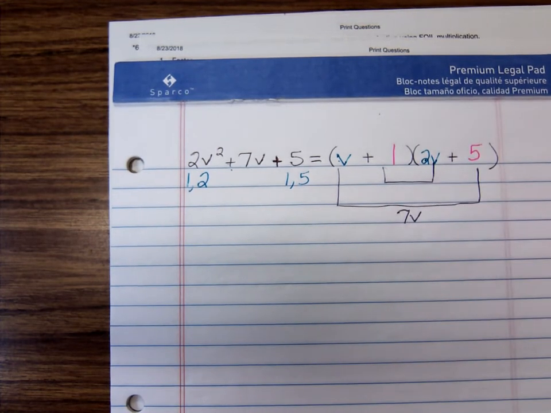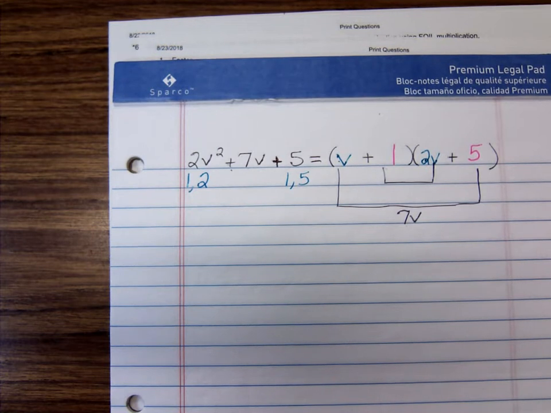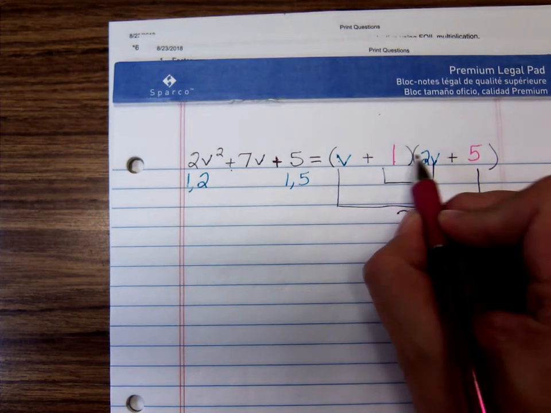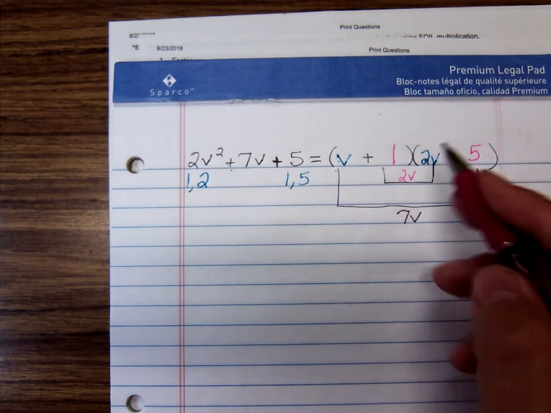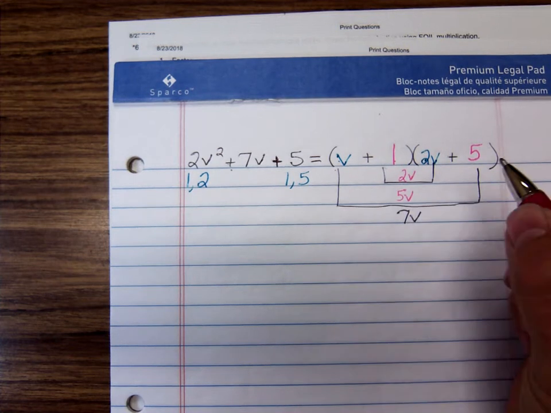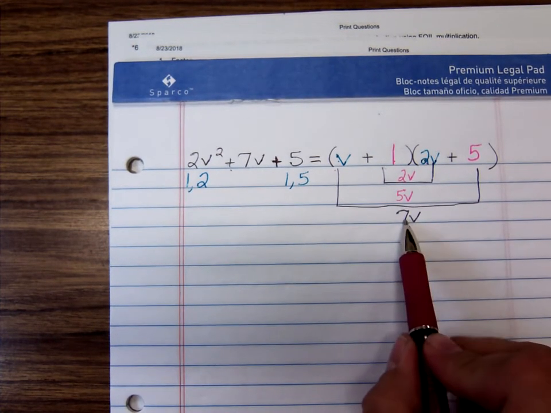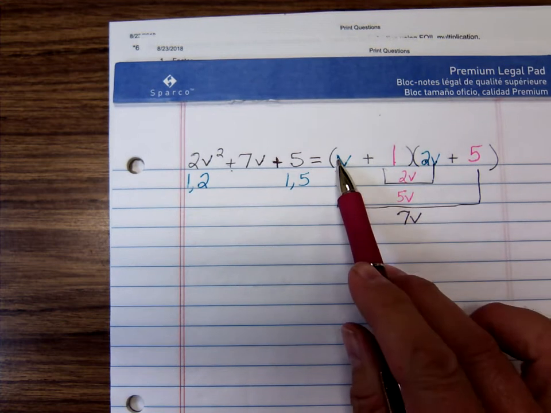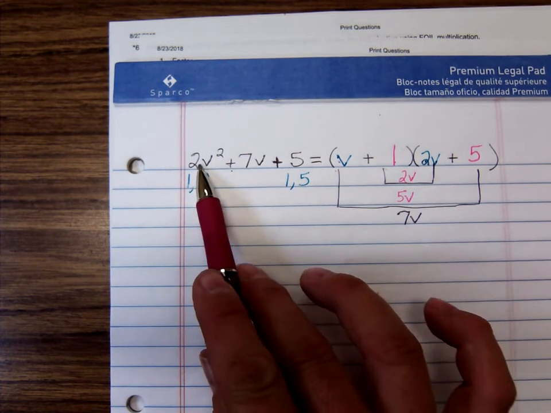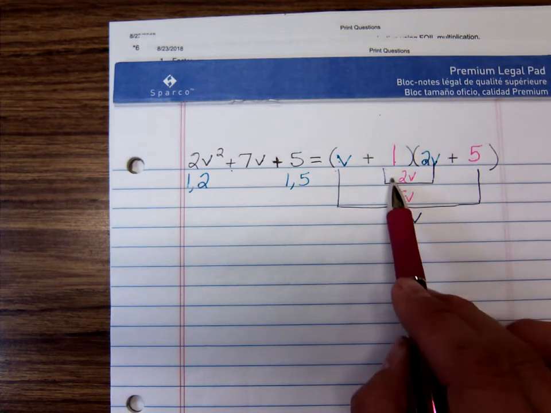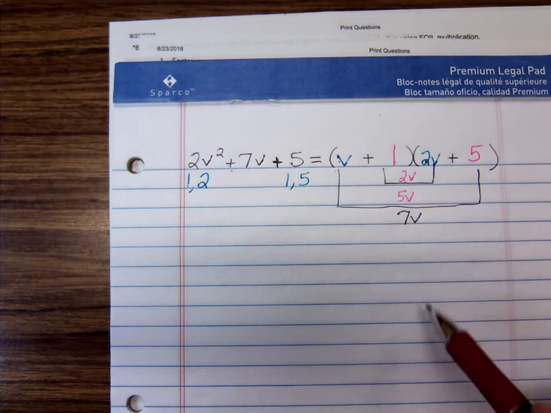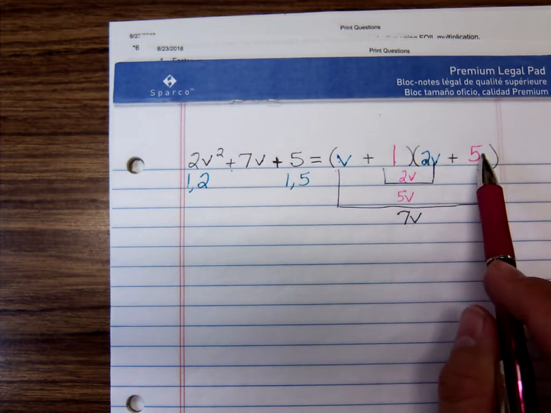Again, I mentioned the student that years ago told me you're just making these things work out, and that's exactly right. Yes, I'm making them work out. By putting the 1 here, the 1 times 2v would give me a 2v. The v times 5 would give me a 5v. When I add those together, I get a 7v. So foiling it out, v times 2v is 2v squared. Now here's the outer and the inner, 5v and 2v, that gets me the 7v, and then 1 times 5 is 5.